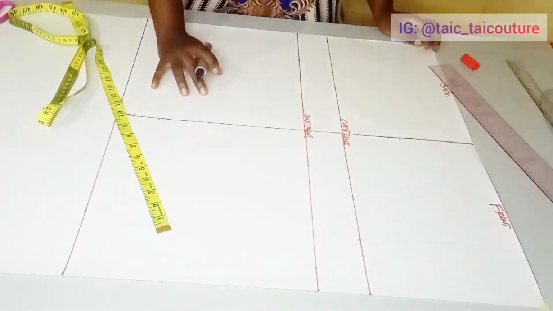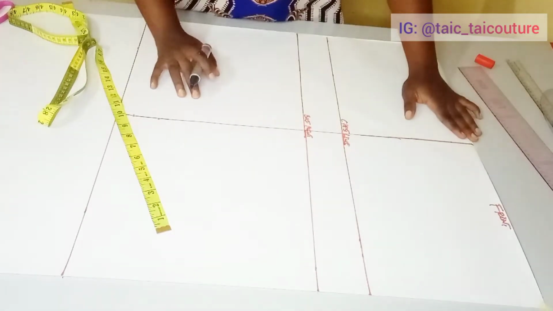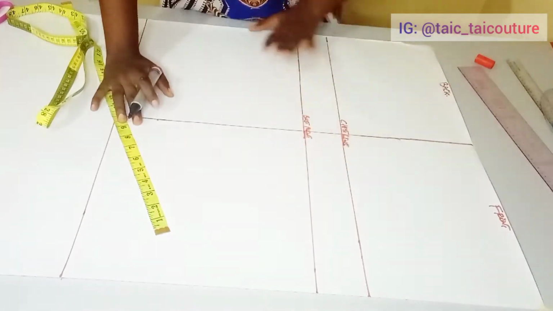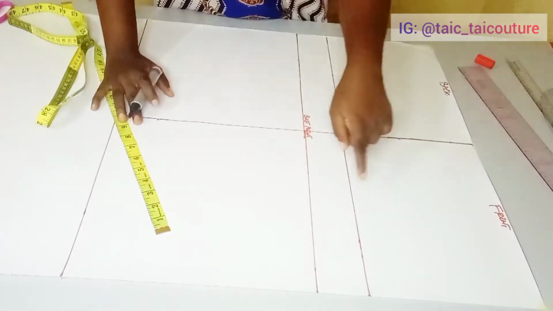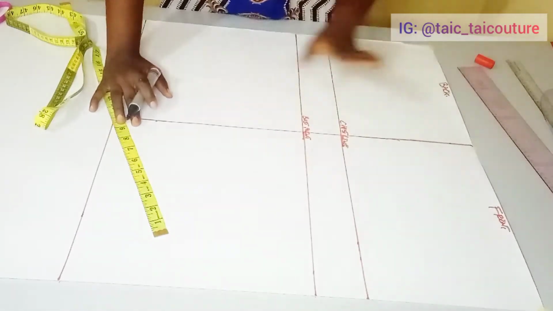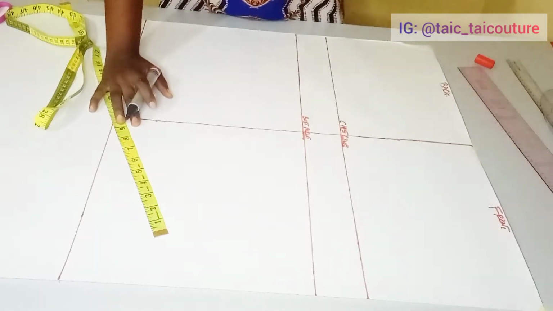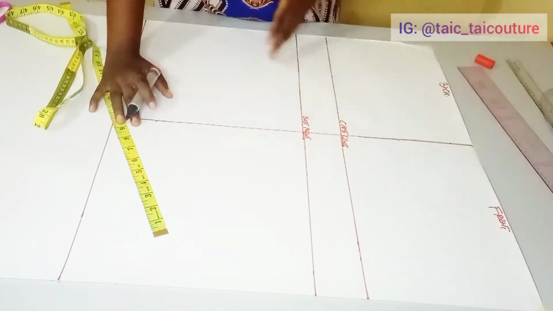The next thing I'm to do now is to measure out my waistline. But now the waistline is not going to be the same for the front pattern and for the back pattern. You notice that the chest line is the same thing for the front and for the back. The bust point is the same for the front and for the back. But for the waist, it is usually different. The length for the front is usually longer than the back because of the bust bulge. If you take your measurements accurately, you will discover that there is a difference of 1 to 2 inches or more depending on the person's measurements.